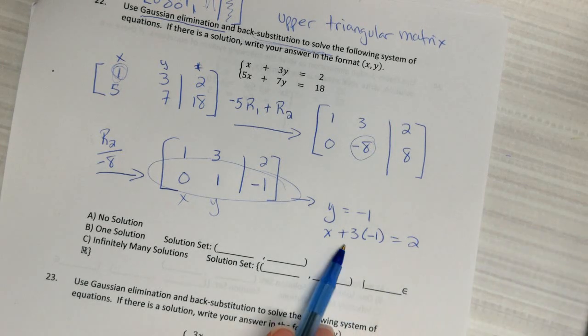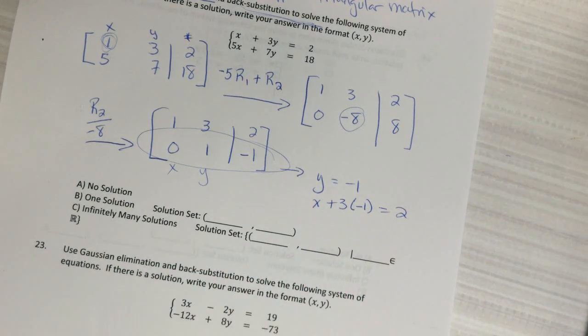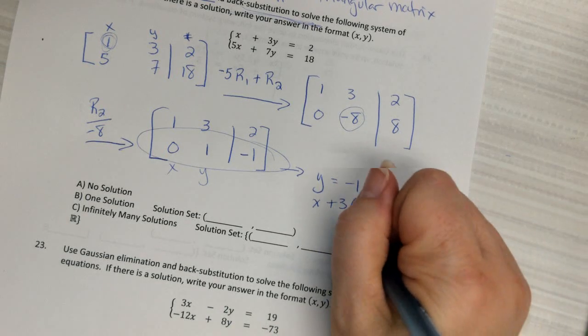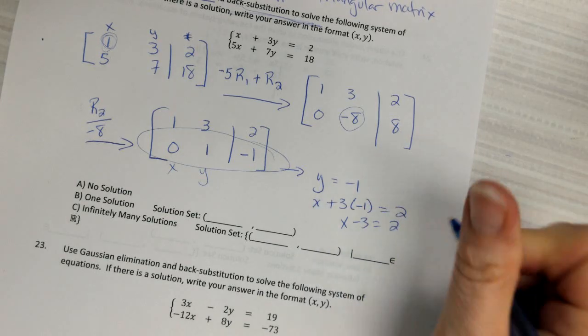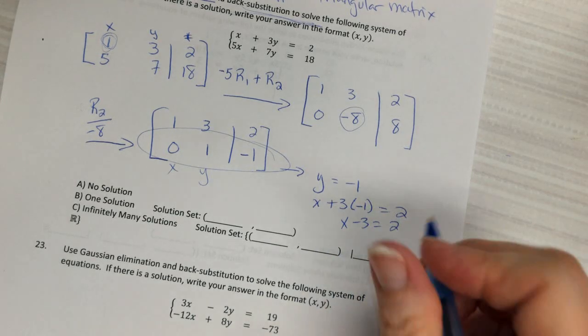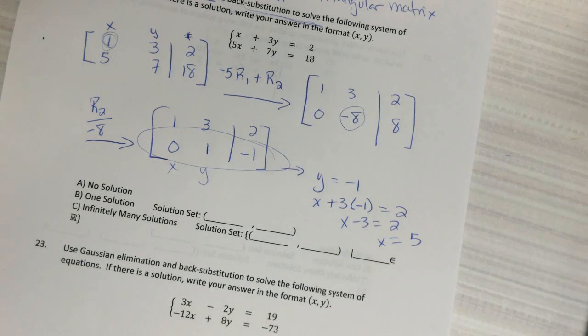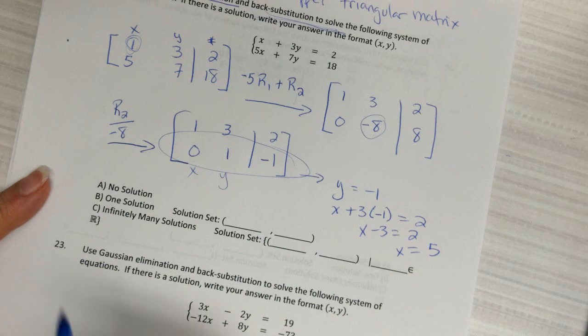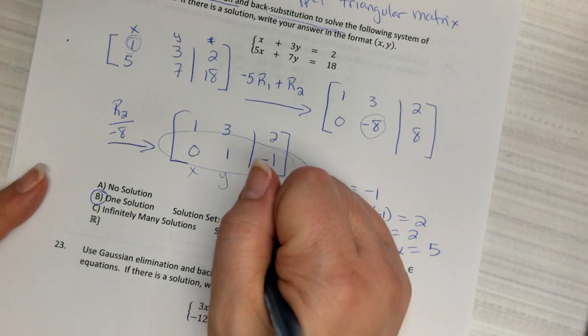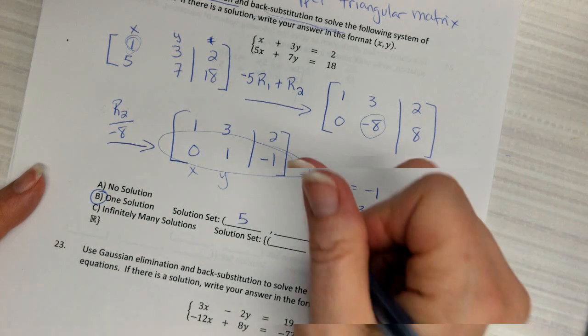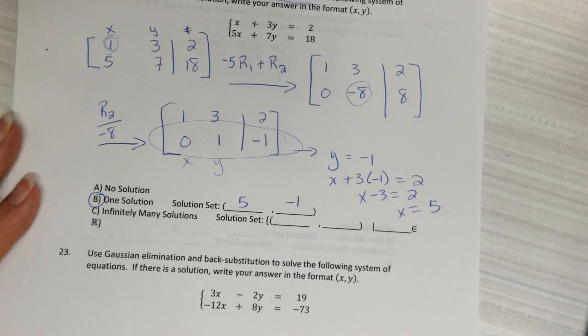Do you see what I did? I just substituted. So it's basically x minus 3 is 2. So I have to add 3 to both sides. X is 5. So I have one solution. X is 5 and y is -1. Okay, so that is Gaussian elimination.